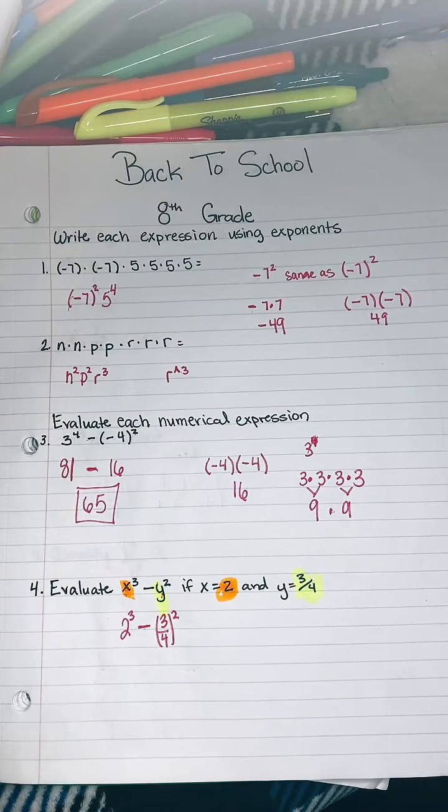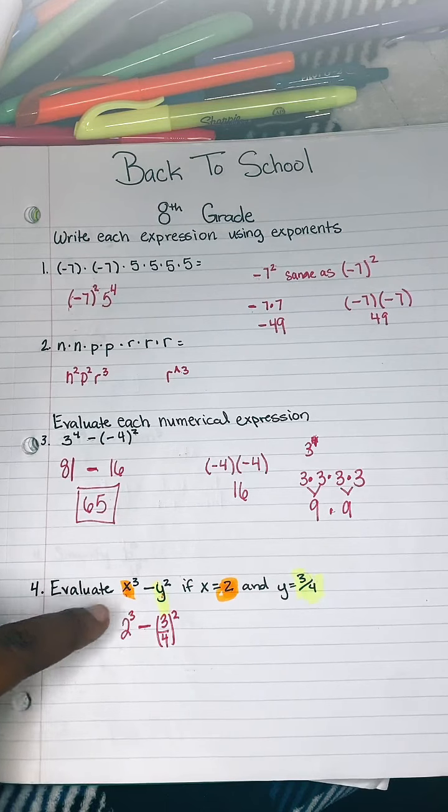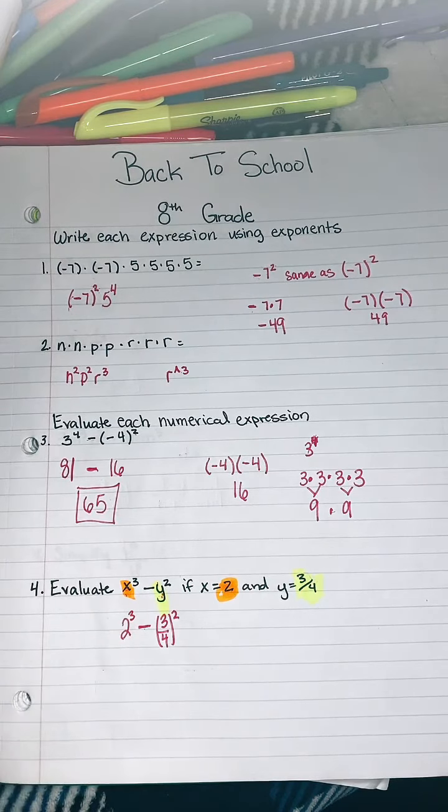Now, what is 2/3? What is 2/3? Can I get some answers in the comments?